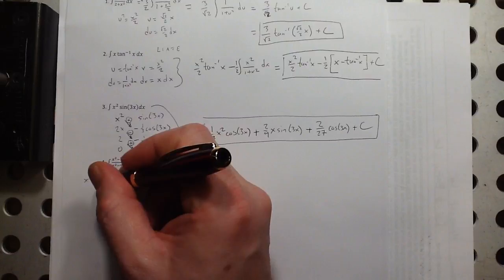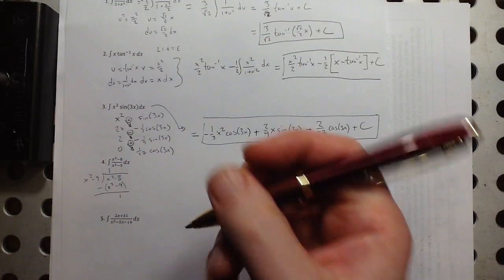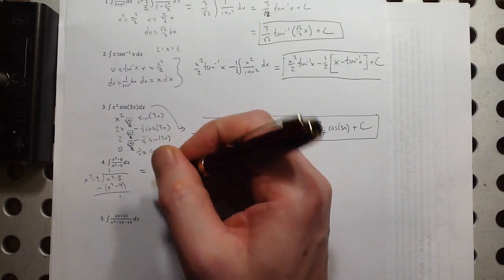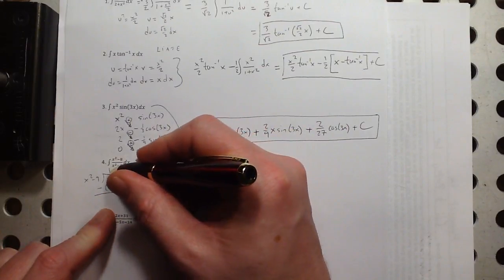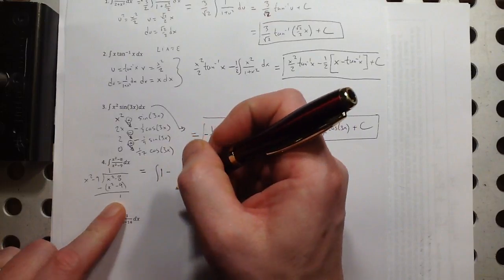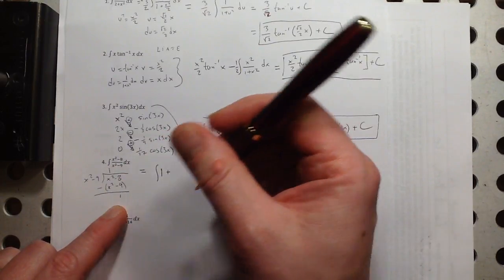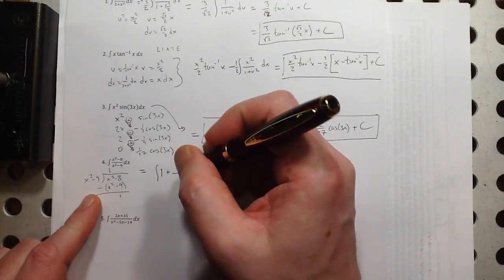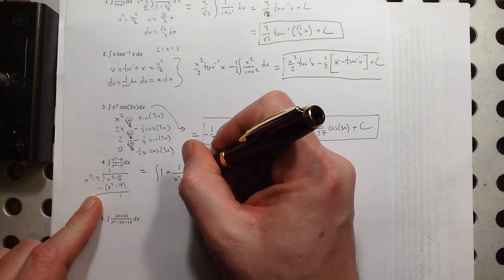So negative 8 plus 9 gives me a remainder of 1. So that means this integral, x squared minus 8 over x squared minus 9, is equal to 1 plus, the remainder was positive, 1 over x squared minus 9.